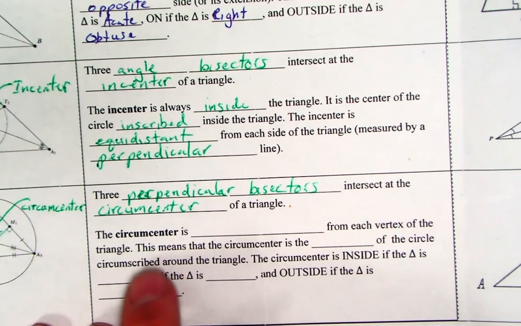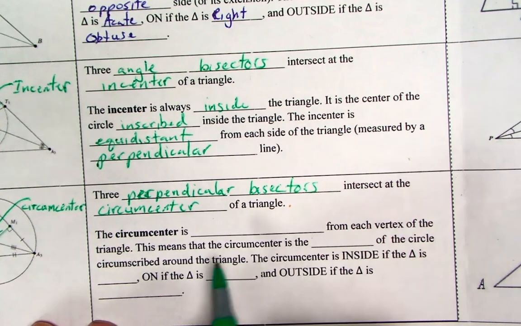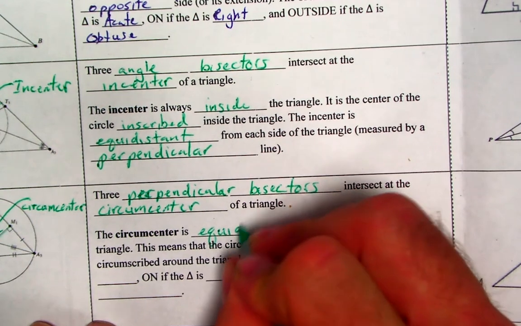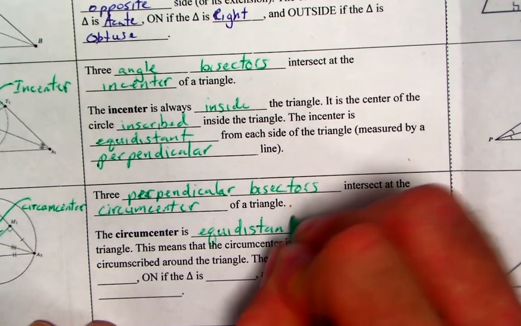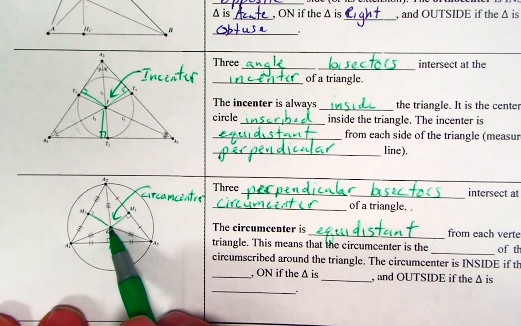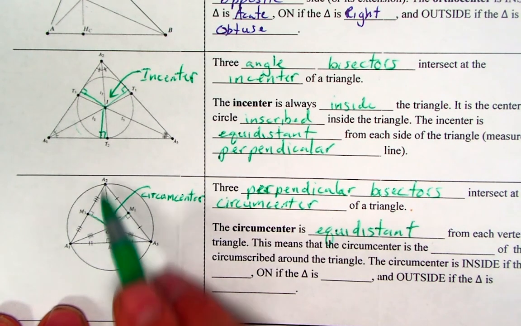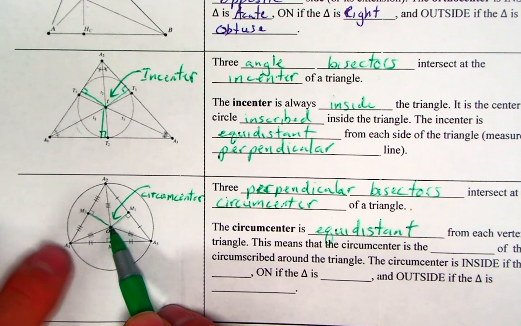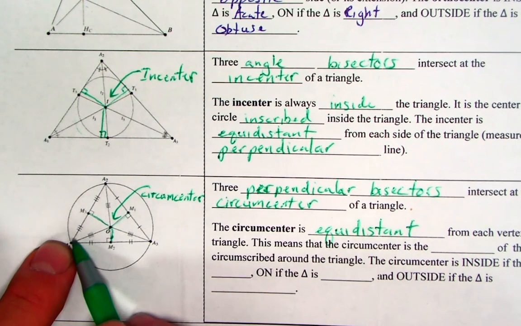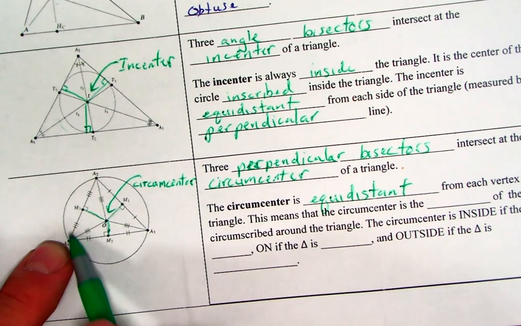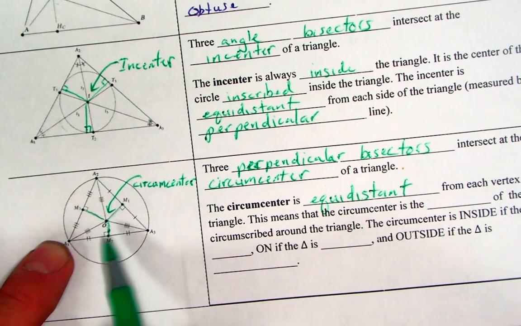And one unique feature about the circumcenter is that it's the same distance from each vertex, or it's equidistant. Well, if this point is the same distance from each vertex, that means if we put our compass point at O and open it up to A1, it's going to reach A2 and A3. So we can make a circumscribed circle.